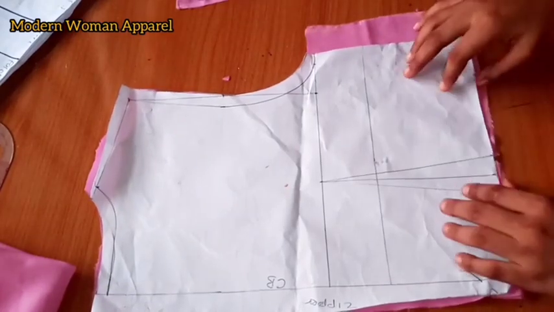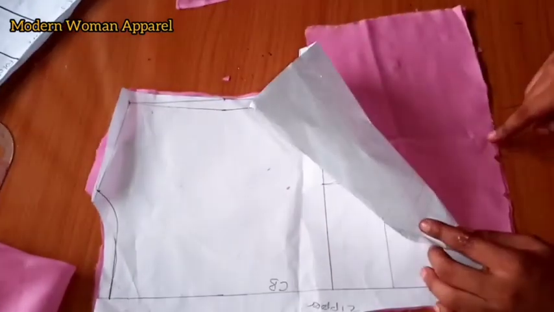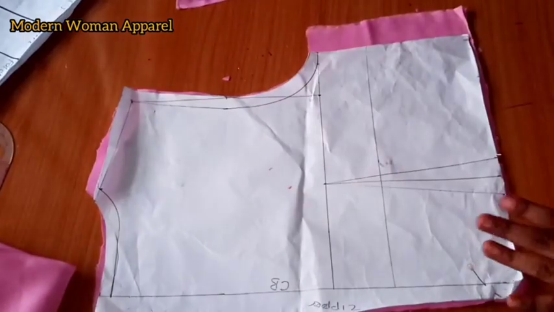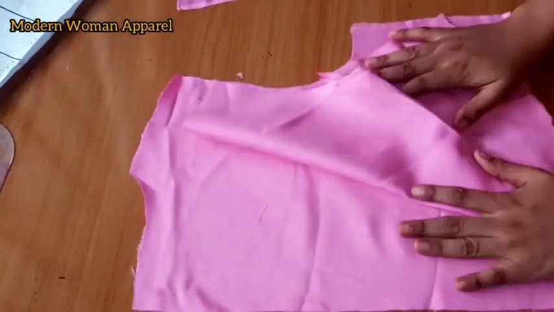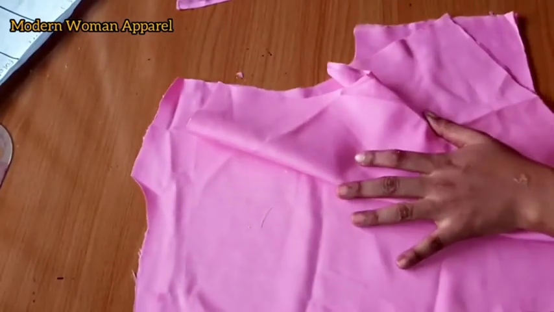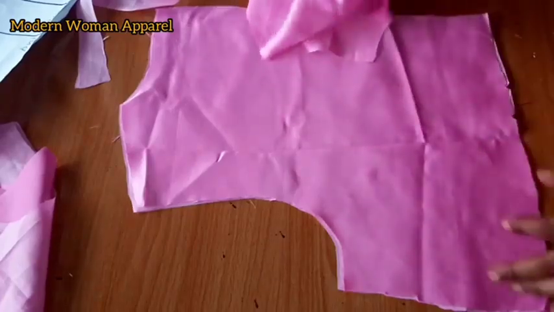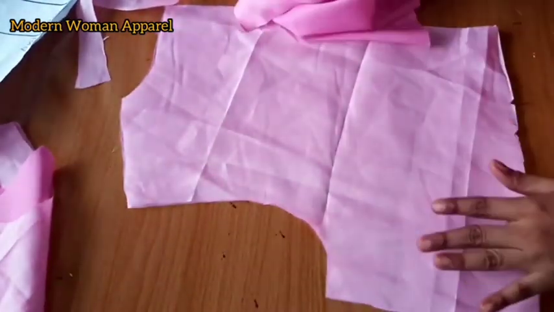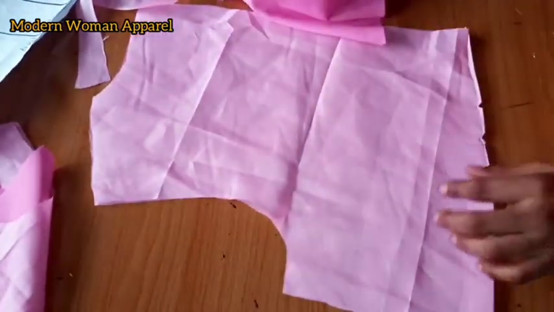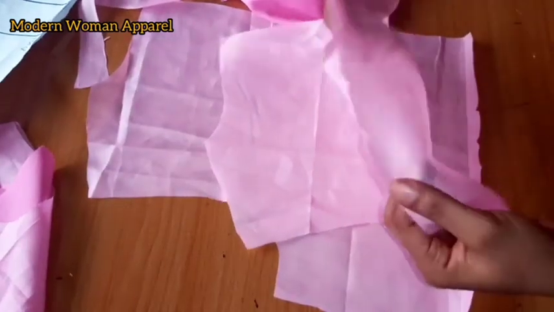After cutting the back, don't forget to put your notches on the dart line. After that, we use this front and back fabric to cut out the lining. So this is all for the cutting. These are the 2 back parts. Remember to put the same notches on your main fabric on your lining.